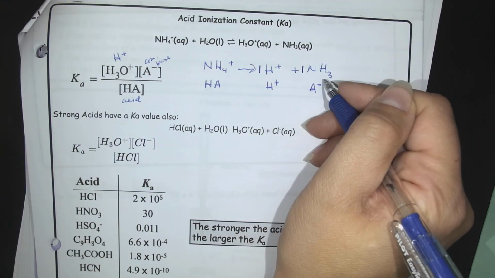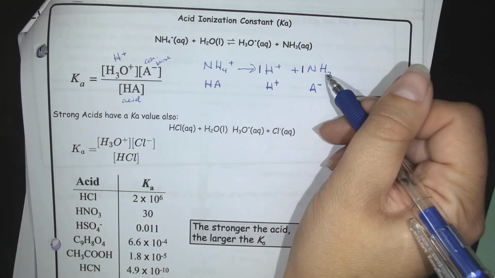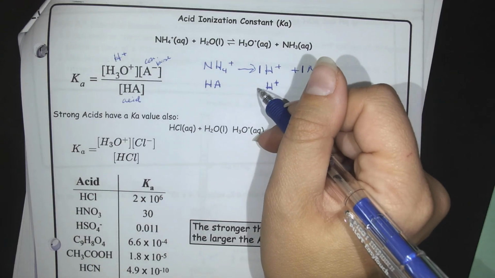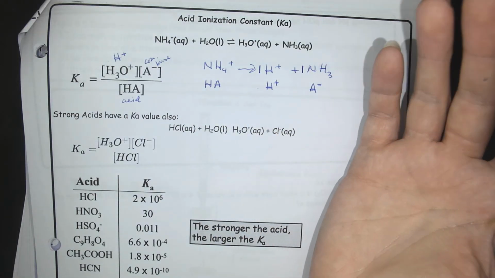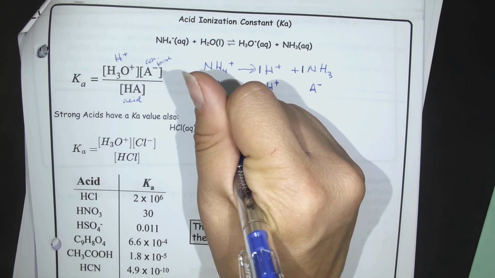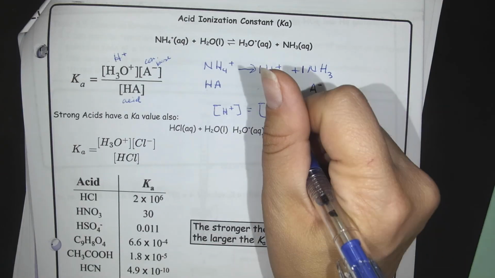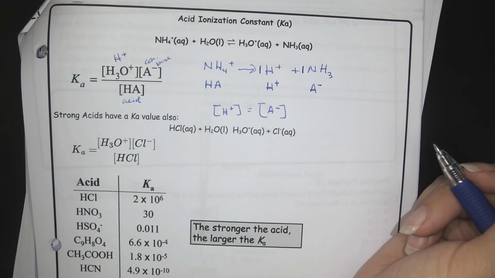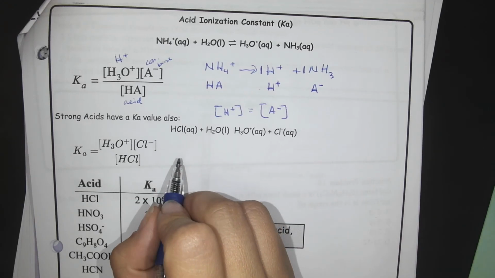So if H+ always equals NH3, then the concentration of H+ always equals the concentration of NH3. Or let's use these symbols here. For any acid, but certainly a weak acid, the concentration of H+ will always equal the concentration of the conjugate base. Those things will always equal each other. Okay, great.